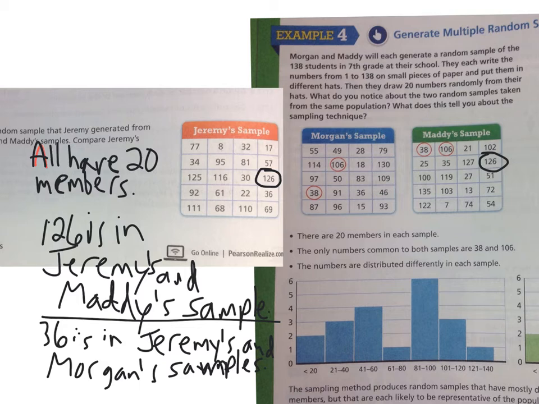So here we see 36. And again, there's not one number that's in common with all 3 groups.